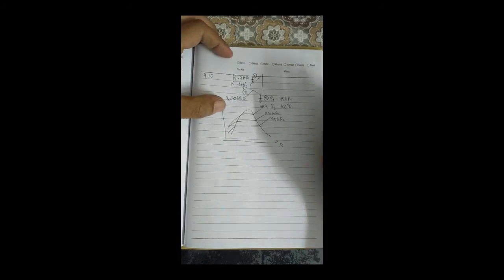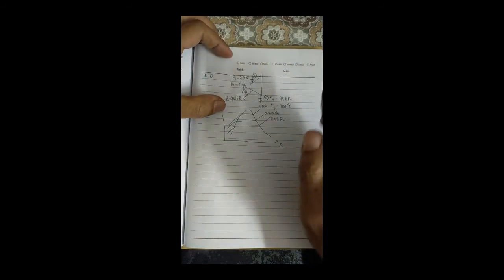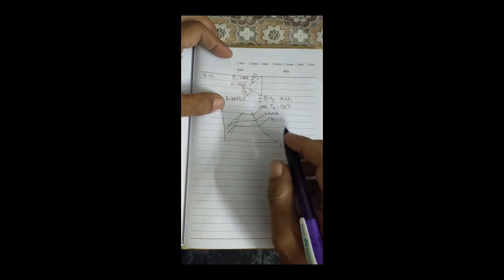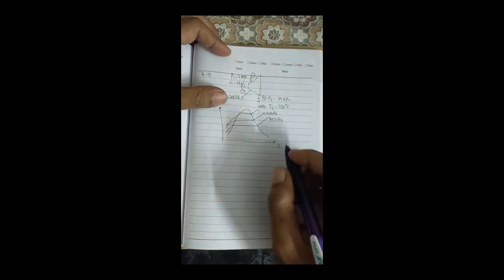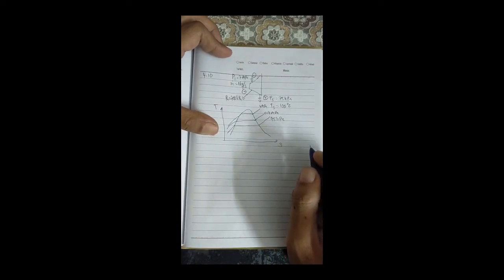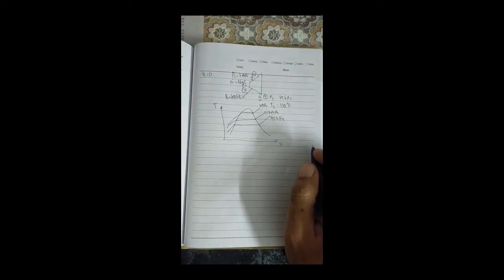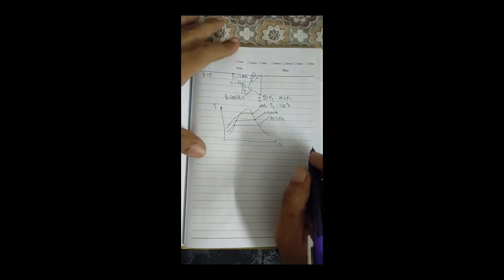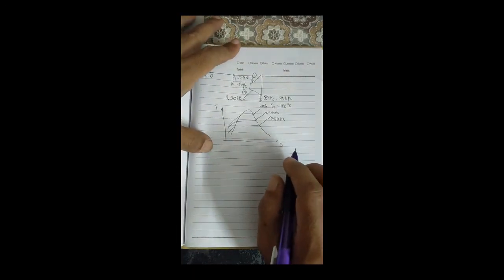From here, we need to determine the energy balance.